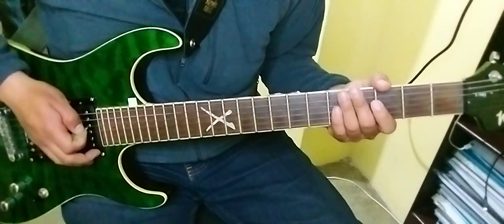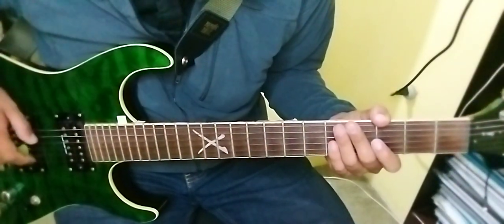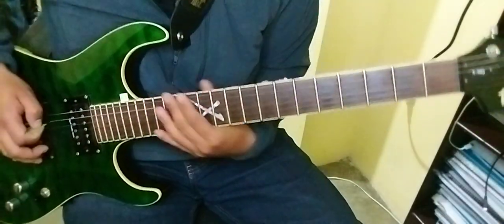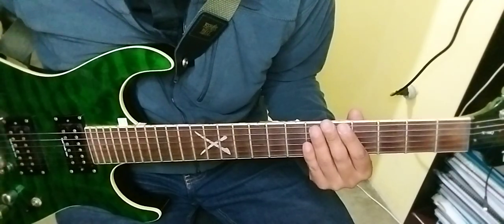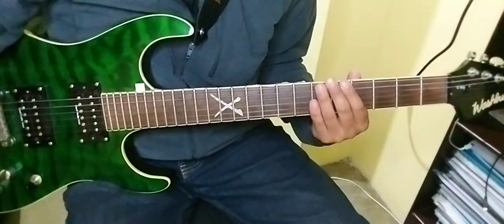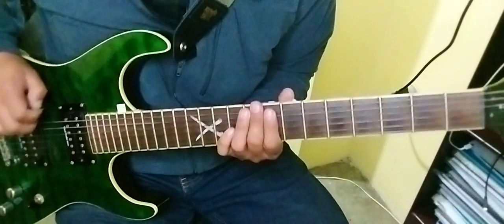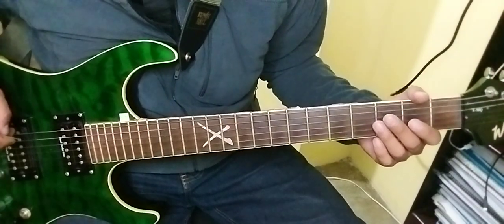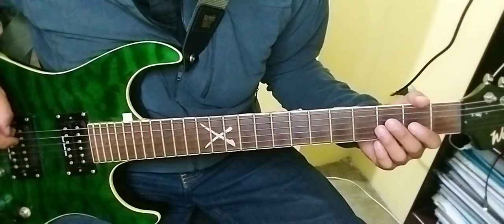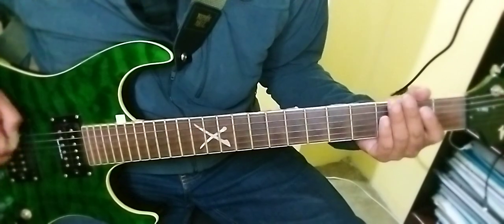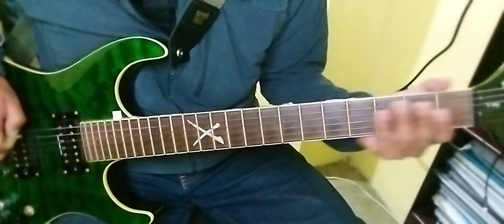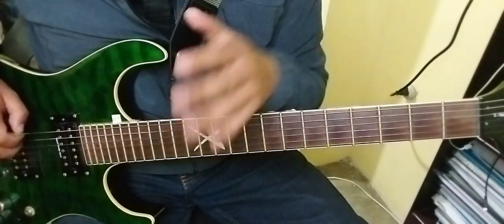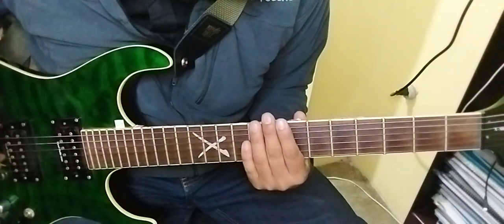So the tuning has to be on drop D, right? So first we have the rhythm part that begins the whole track, the whole song. It's mostly with the distortion effect, right? You have to equalize something very close to the Tool sound.